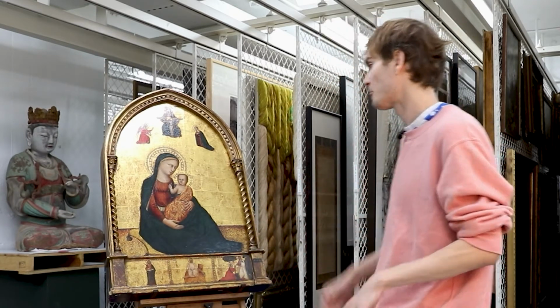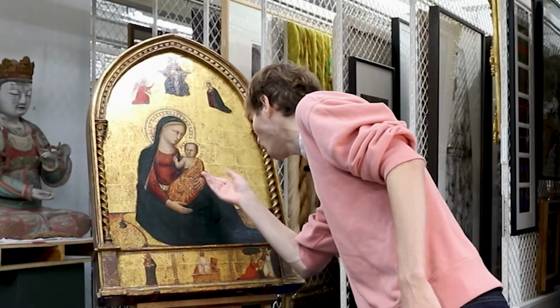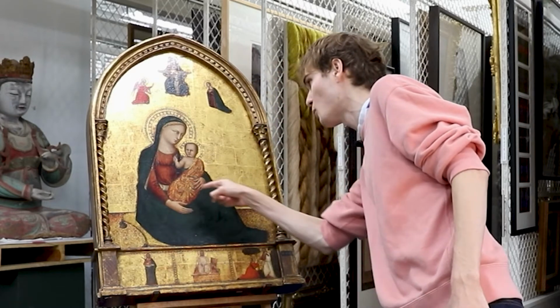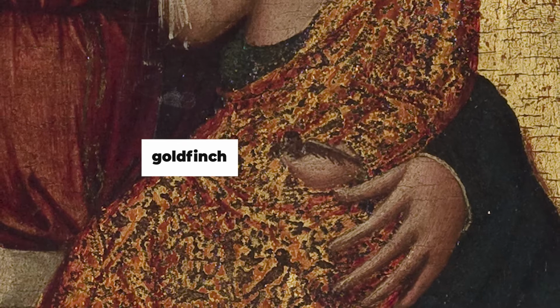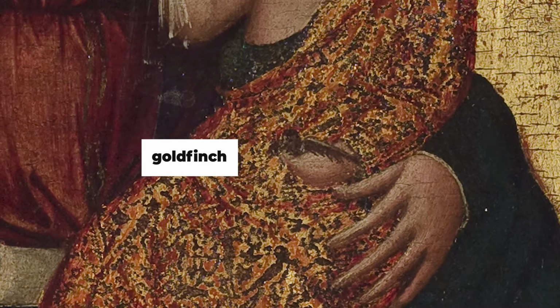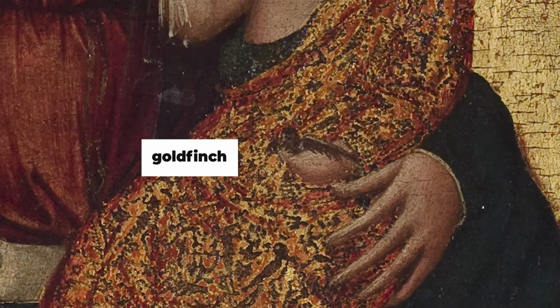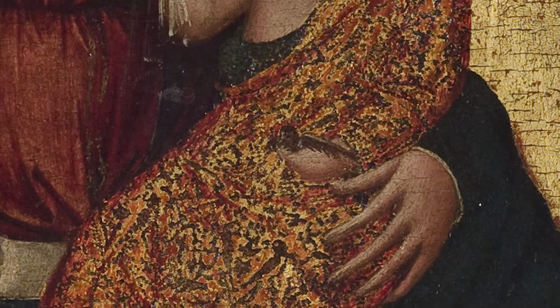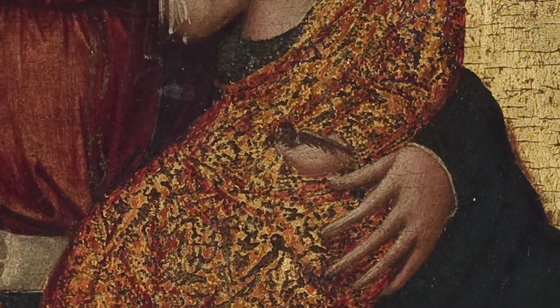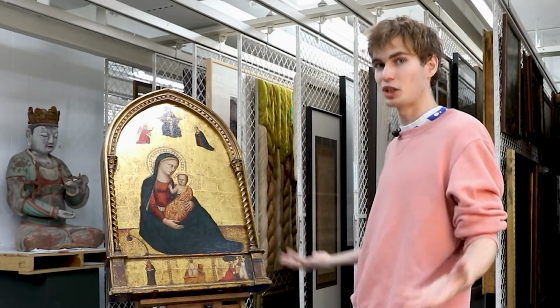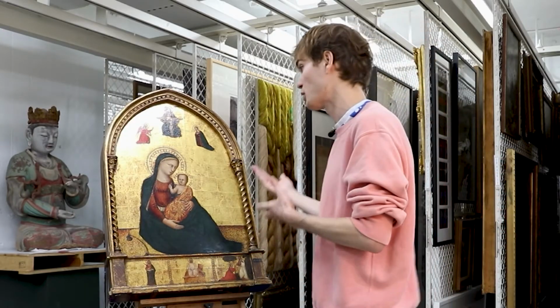private worship. At the same time, there is a goldfinch, which you may not see so well, but it's disguised by Christ's garments, but there's a goldfinch in Christ's hand, and the goldfinch is commonly considered to be a symbol of Christ's martyrdom, and in this case is a foreshadowing of his upcoming martyrdom and the fact that he's going to save humankind in addition to the viewer and the worshiper.